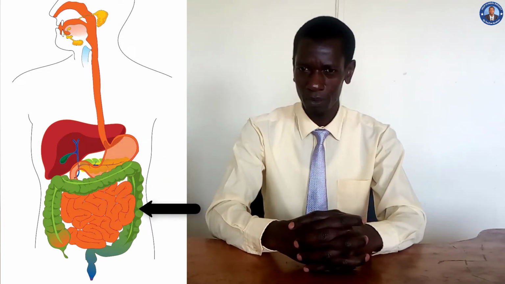And lastly, let me talk about an organ system which is not functioning normally, which is leading to a certain disease. Let us talk of an example of an organ system such as the digestive system. The digestive system is an organ system which comprises organs such as the tongue, esophagus, small intestine, stomach, and the large intestine. If there is any part that is not performing its role as required, it may lead to a certain disease.